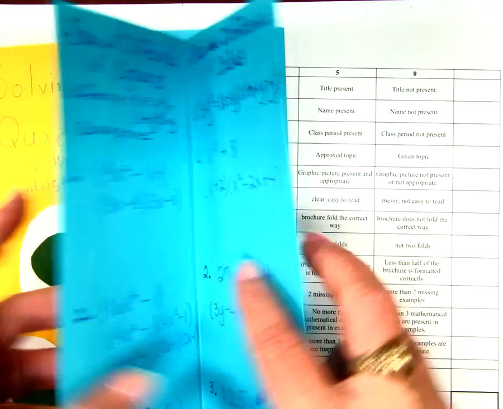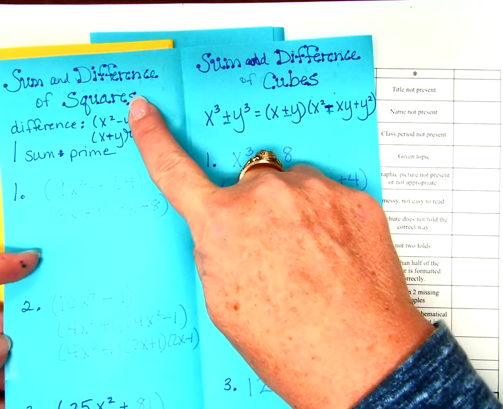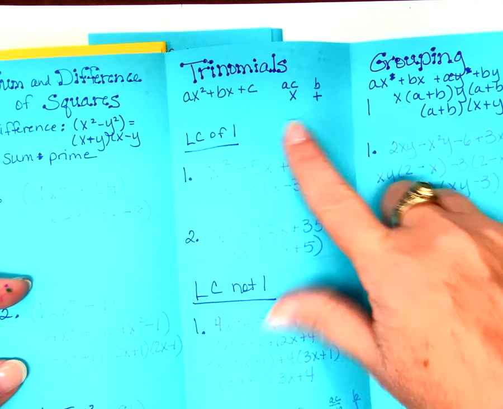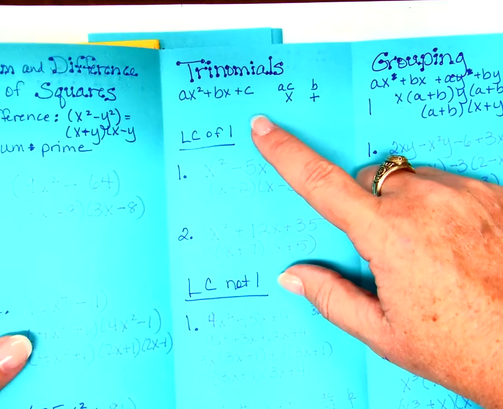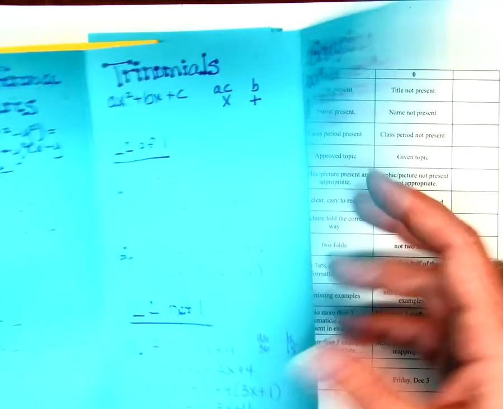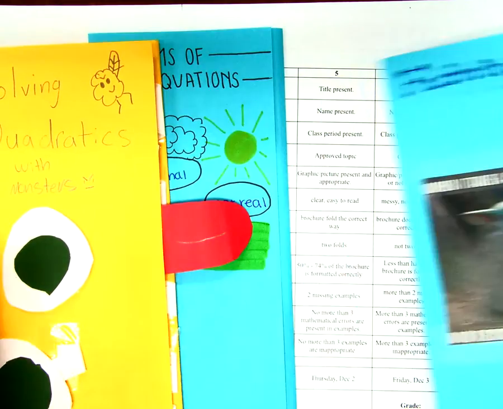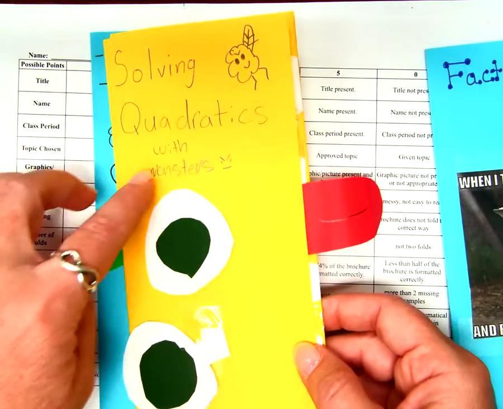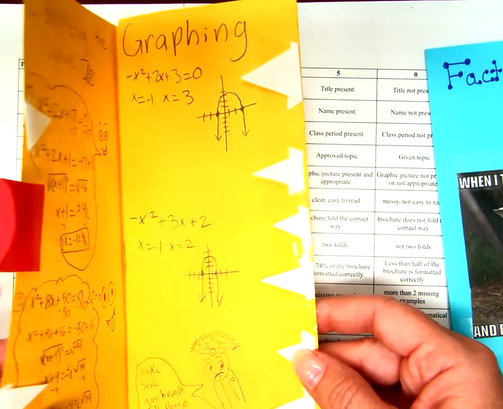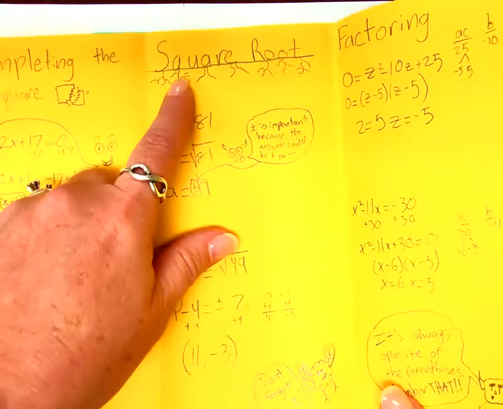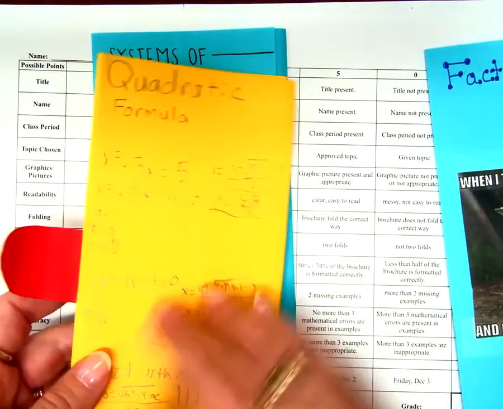But notice in factoring, we've got difference of squares, difference of cubes, trinomials with leading coefficient of 1, leading coefficient not 1, grouping, and then on the back is greatest common factor. Notice in solving equations, this one has a monster with teeth. There's completing the square, graphing, square roots, factoring, and the quadratic formula.